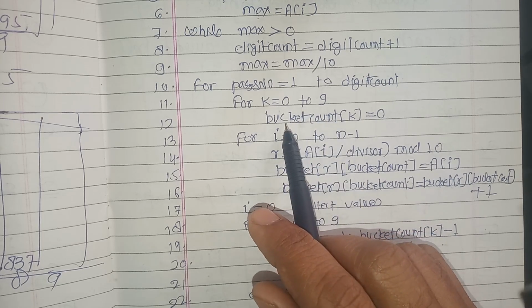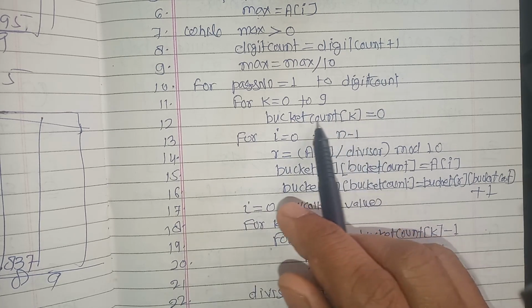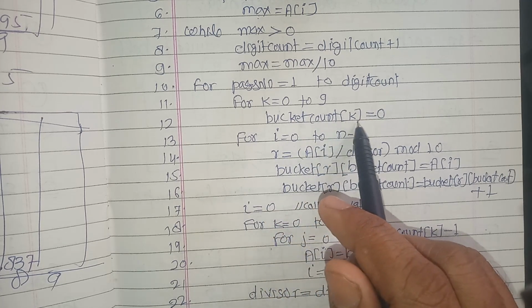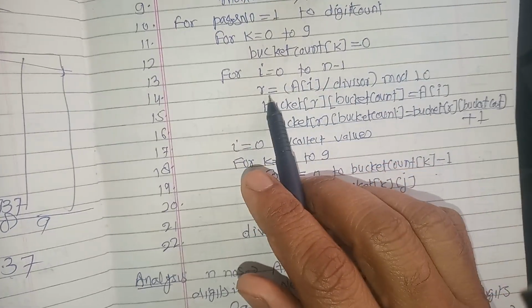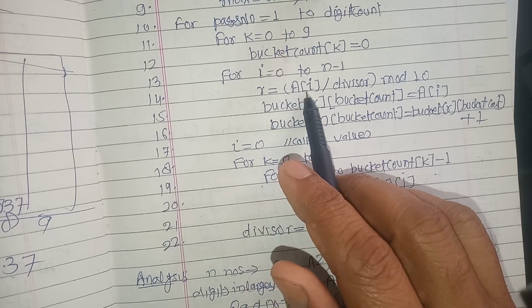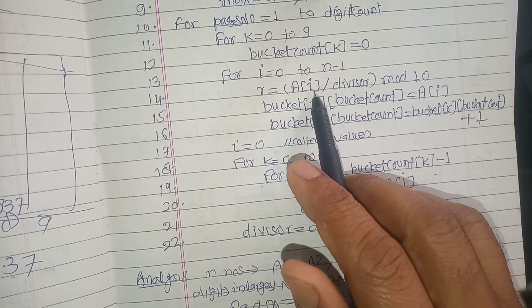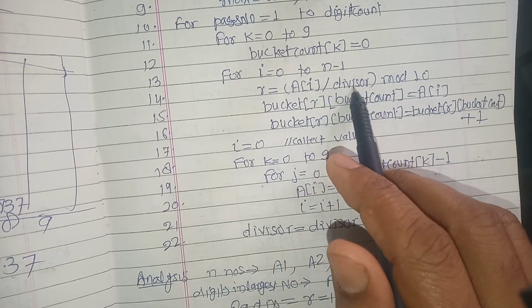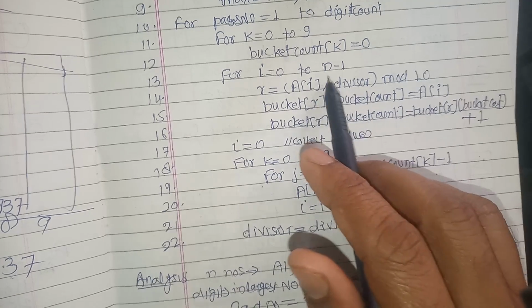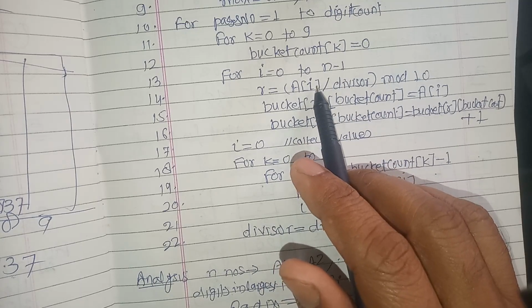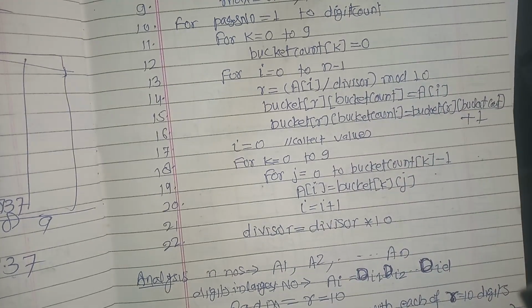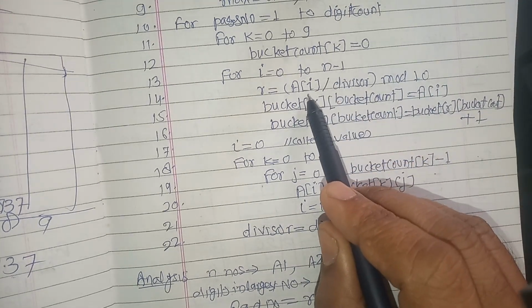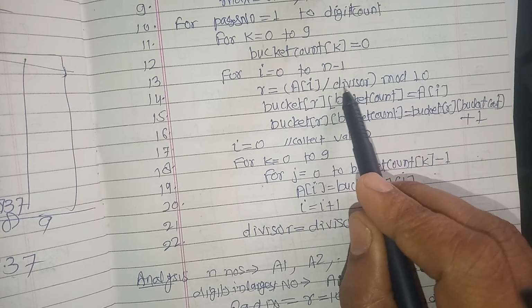So we can maintain a separate counter variable, or we can maintain the counter in an array. After that, for i equal to 0 to n minus 1, we have to find out the digit. That is a[i], that is the number divided by this divisor. Suppose 621 is there. If we divide 621 by 1, then we will get 621.